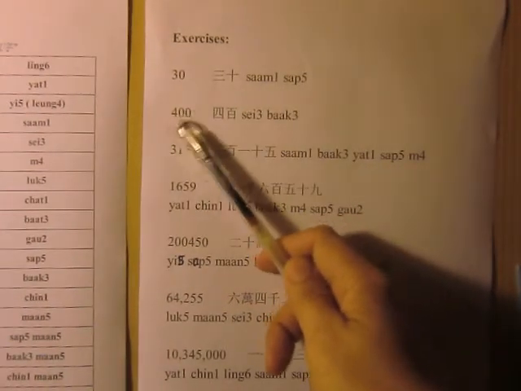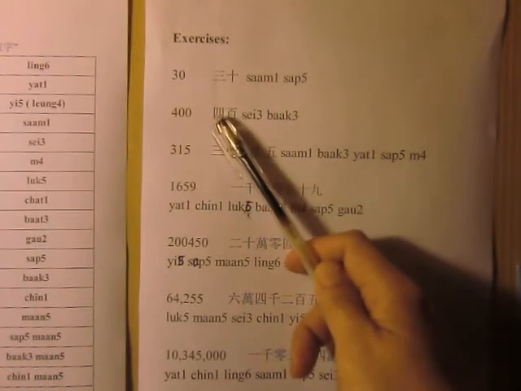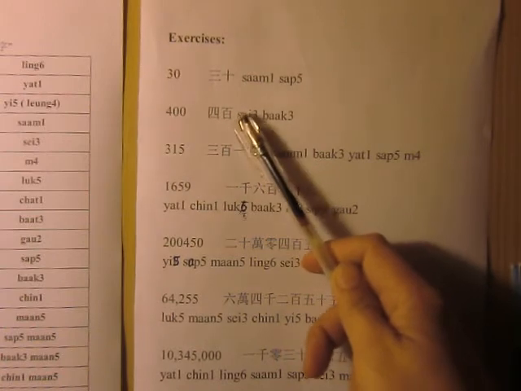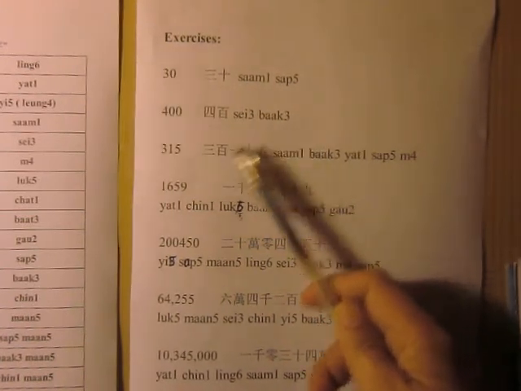And then 400, 2 zeros is ba, and in front of it, we add 4. Say bak, 400.